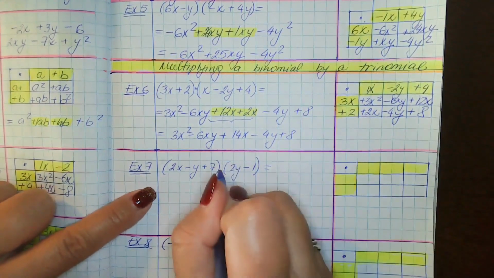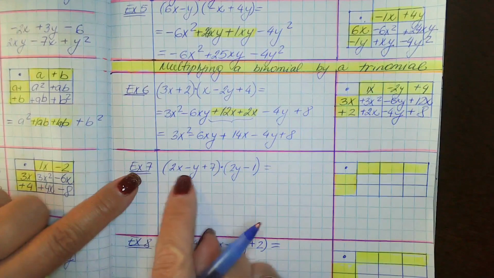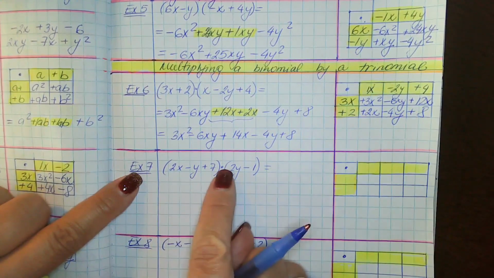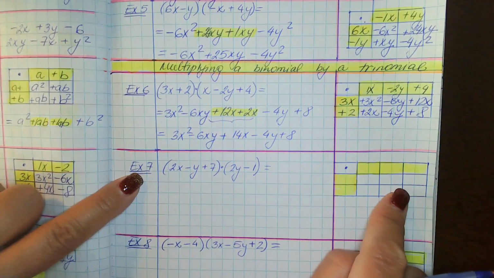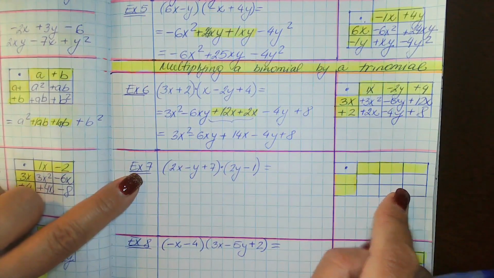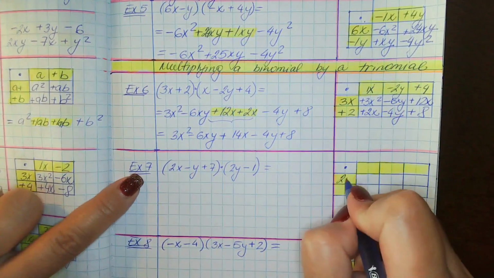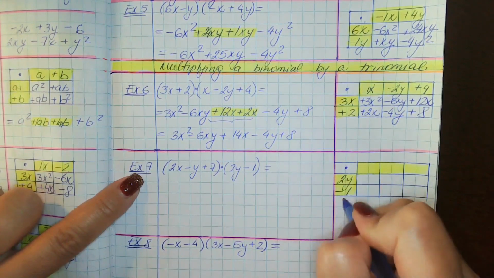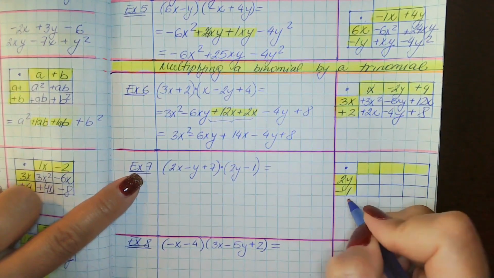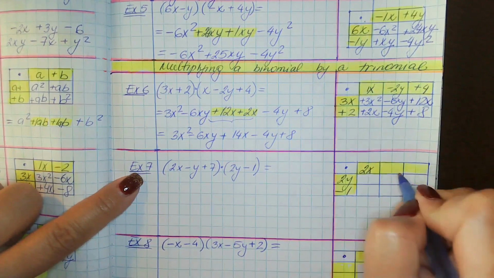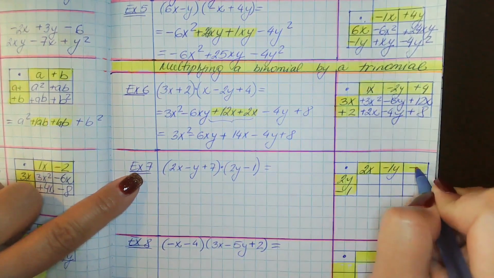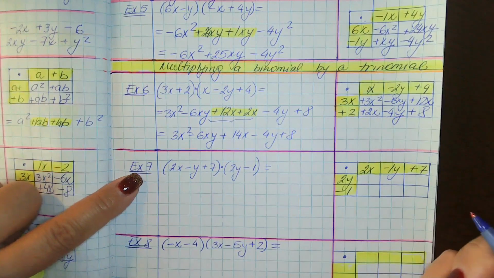I have a product. Example number 7. You have a trinomial and a binomial. By making a chart, you can write that 2y minus 1 is the binomial. I have 2 spaces here, and I have 3 spaces for my trinomial, 2x minus 1y, and then plus 7, the constant.